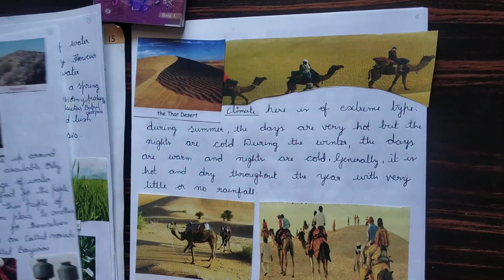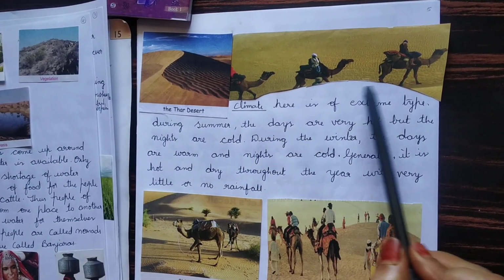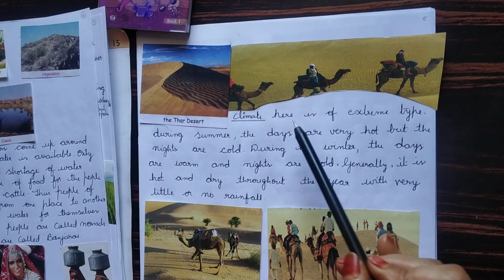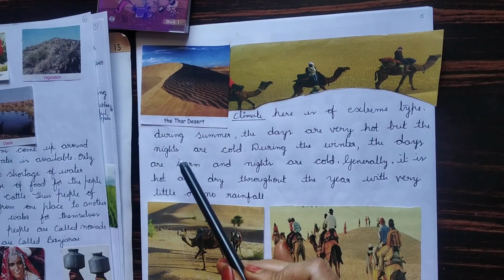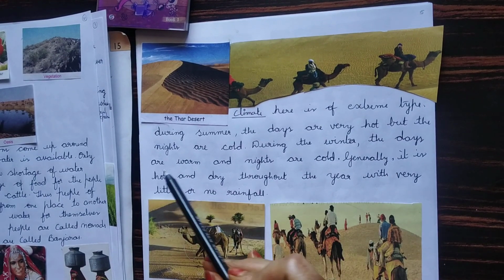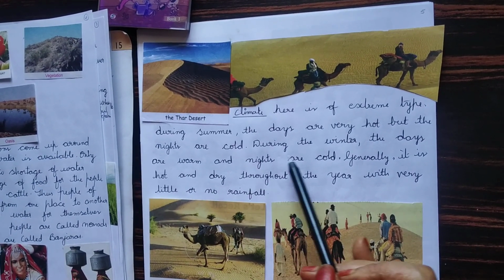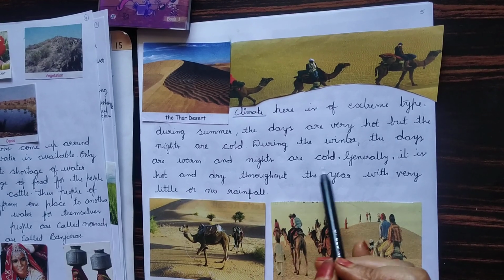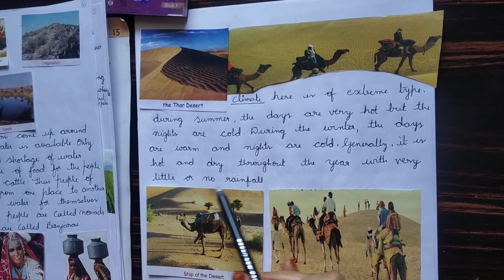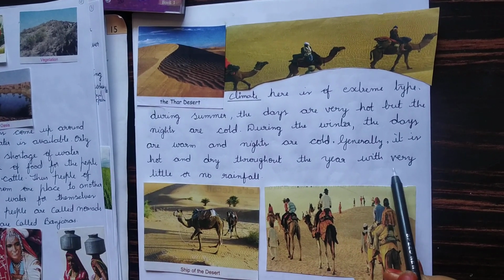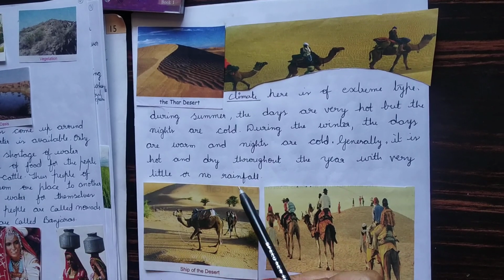The Thar Desert picture, children, is seen. See the climate, children. Climate here is of an extreme type during the summer. The days are very hot but nights are cold. During the winter, the days are warm and nights are cold. Generally, it is hot and dry throughout the year with very little or no rainfall.